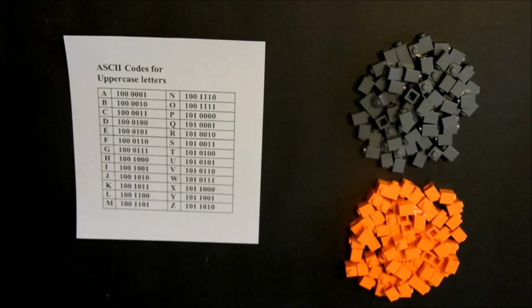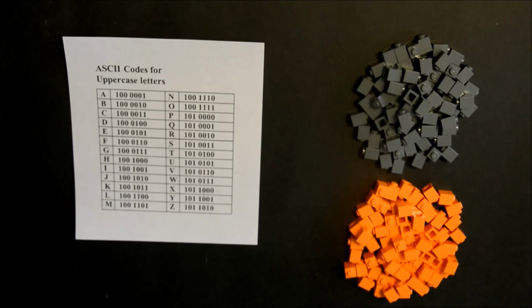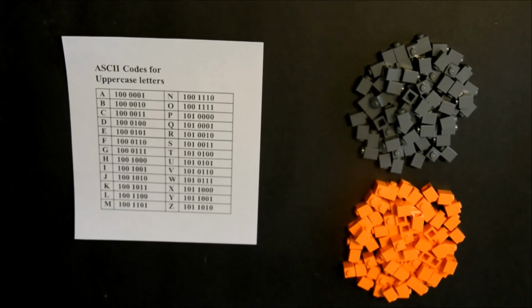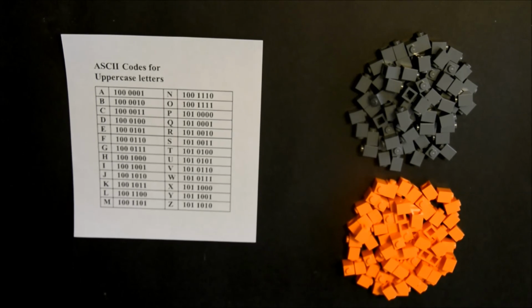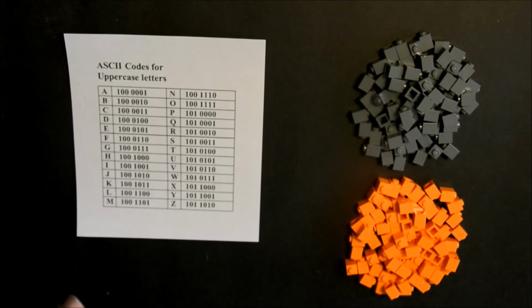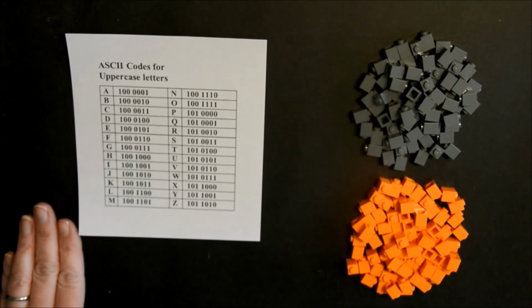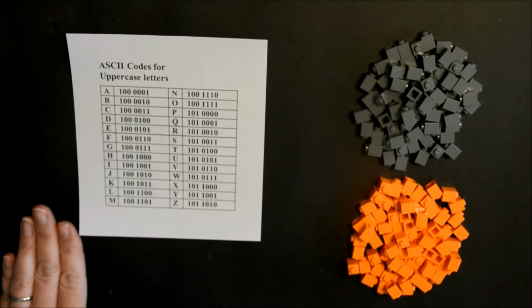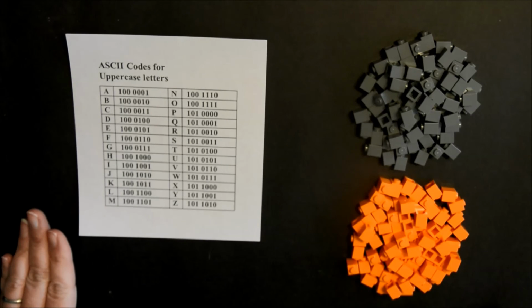For this activity, we recommend that you have your students work with a partner to encode a word. You can use a given set of vocabulary words from other lessons, or you can ask each set of students to choose their own word to encode. Each set of students will need a printout of the ASCII table for uppercase letters that is provided in the kit documentation, and a way to represent ones and zeros as mentioned in our lesson.